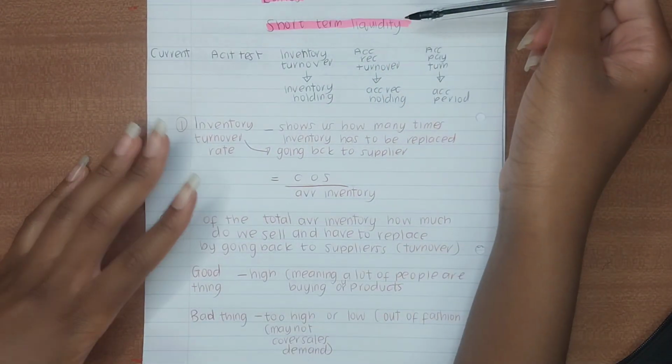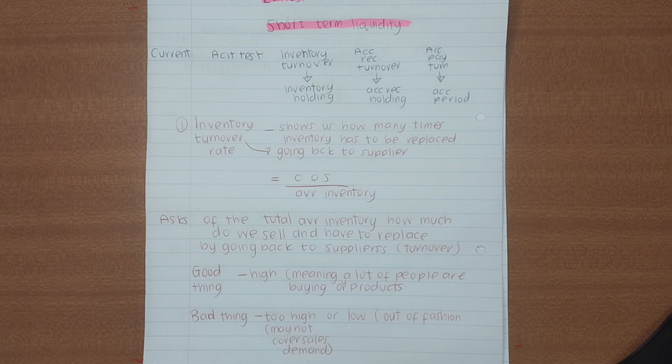So the first one is the short-term liquidity. When we are talking about liquidity, we are talking about your ability to easily convert whatever you're dealing with into cash. So if we're looking at how easy it is for you to turn your assets into cash, or to turn your inventory into cash, or your accounts receivables into cash, or your accounts payable into cash, that's what liquidity is about.